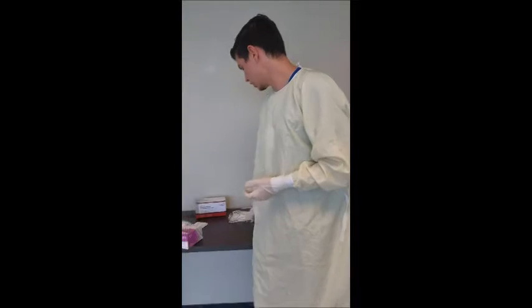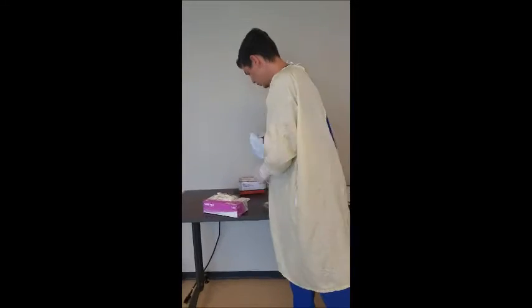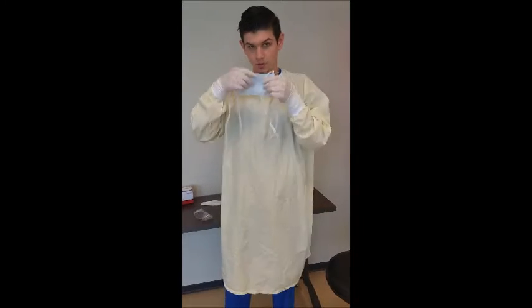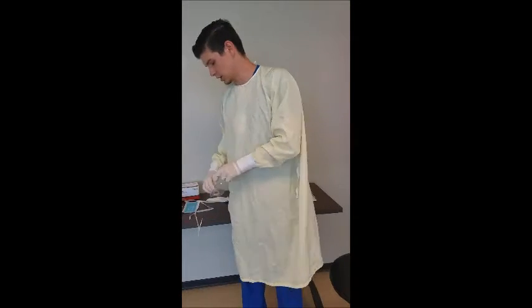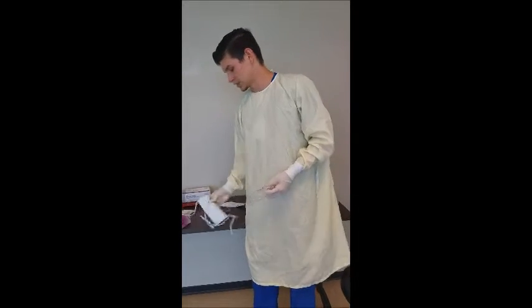For a patient with droplet precautions, they also need to be in a private room. The equipment you need is the gloves, the gown, and also a face mask, which just goes over your face and then ties around the back. And then you need some eyeglasses, or if you have a mask with a face shield on it, you can just use that instead.